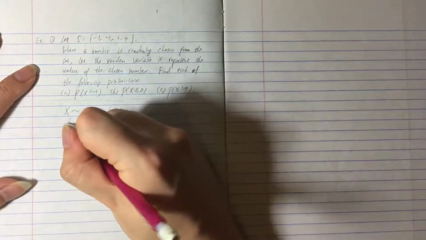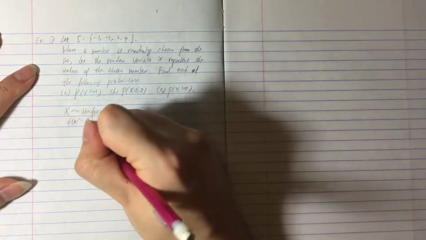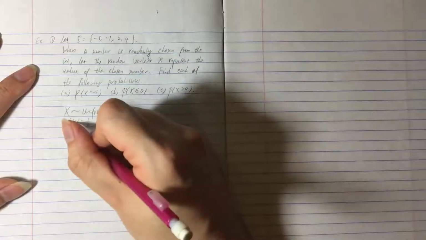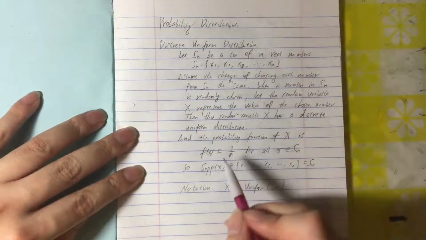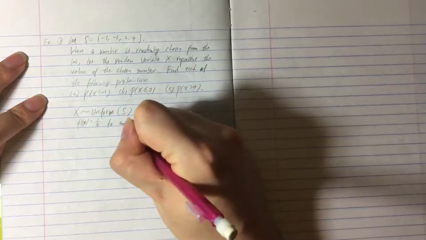The probability function for x is 1 over 4, since in the set there are 4 numbers. In general, the probability function is 1 over n when there are n elements. Here it is 1 over 4 for all x in the set.